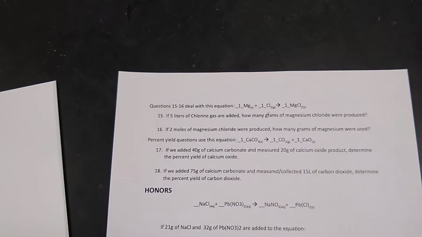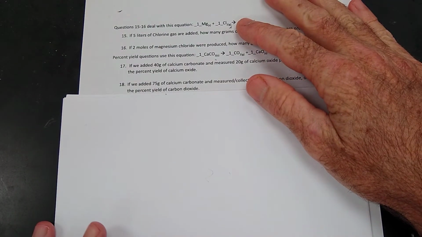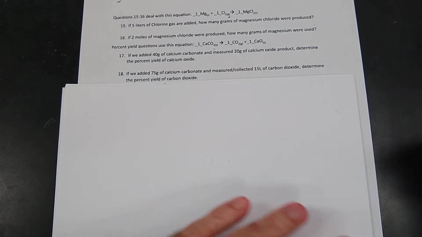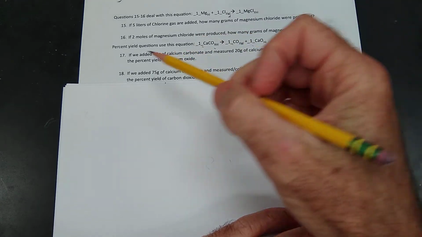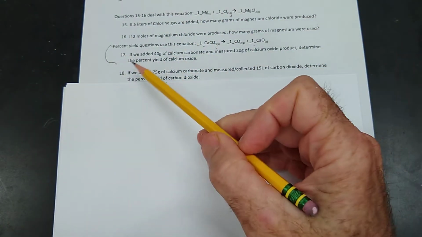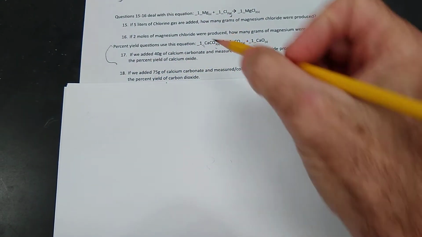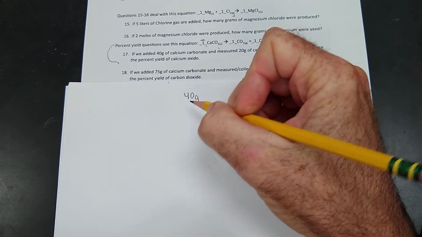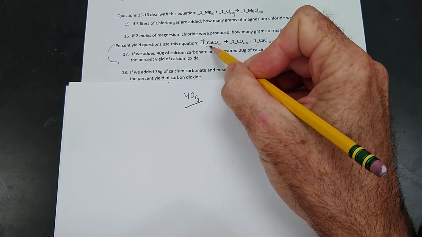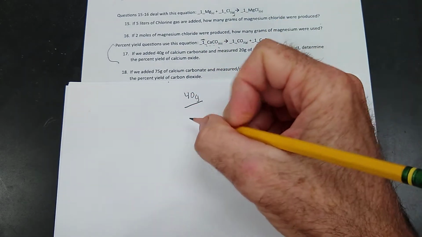All right, let's skip around here. Let's try a percent yield problem. How about this? That's going to help us out a little bit. If we added 40 grams of calcium carbonate, we need to figure out how many moles that is. 40 grams divided by, see, calcium is 40 plus 12 plus 48.